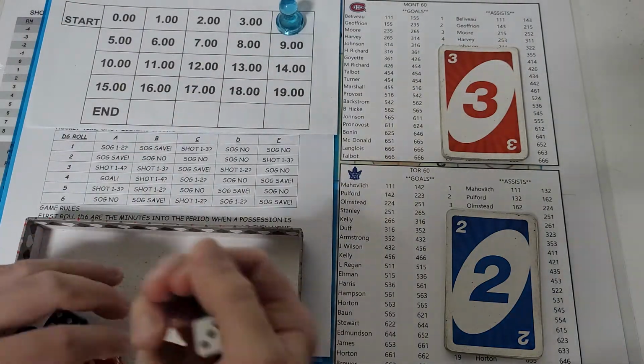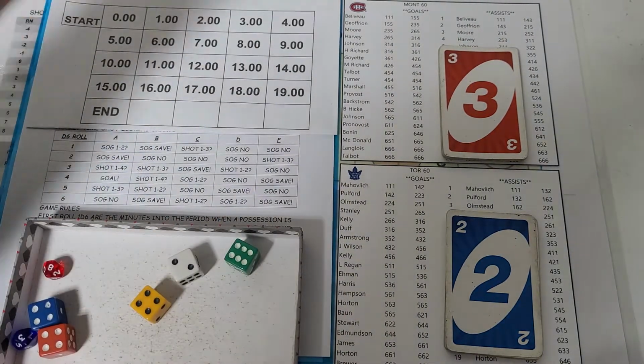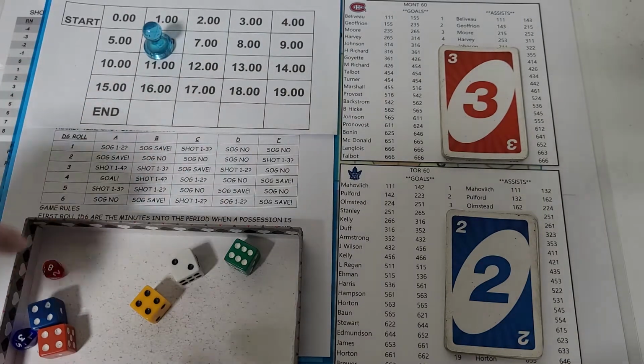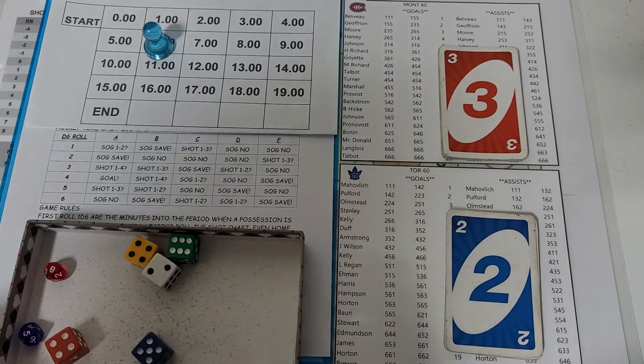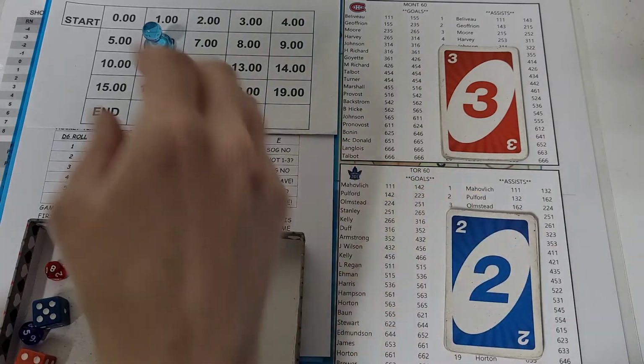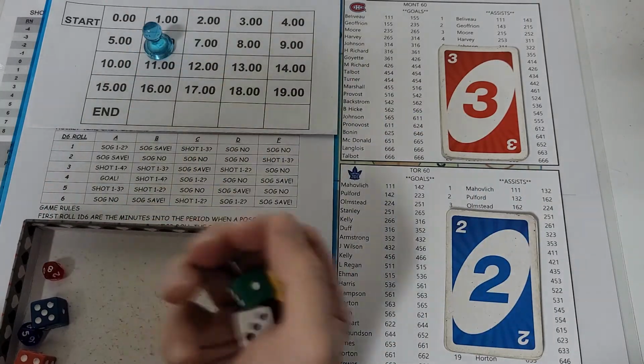And going forward, 2 more minutes come off the clock now, and it's Toronto's chance. Toronto, I'm looking at C4. They can score on a 1-2 here and tie the game. With a 5, they do not. So we keep going.